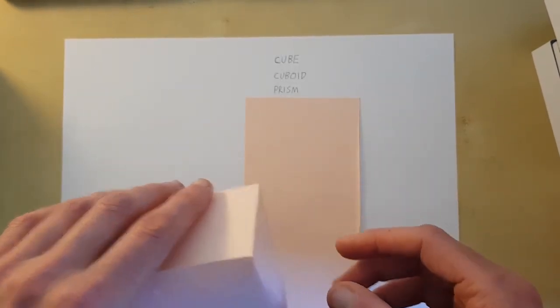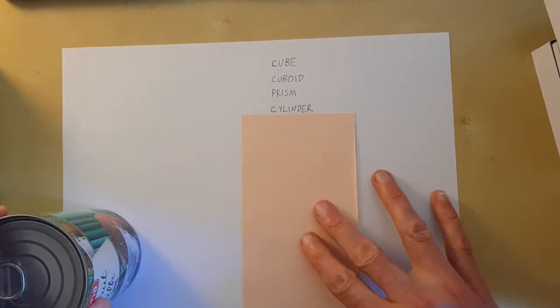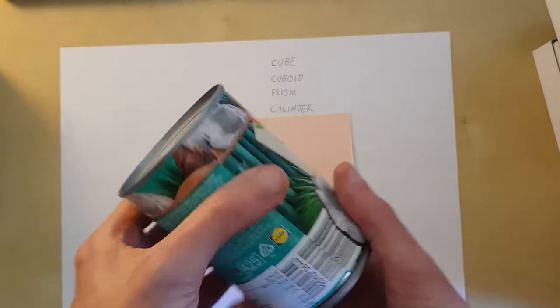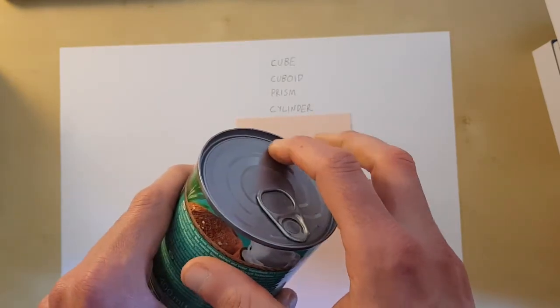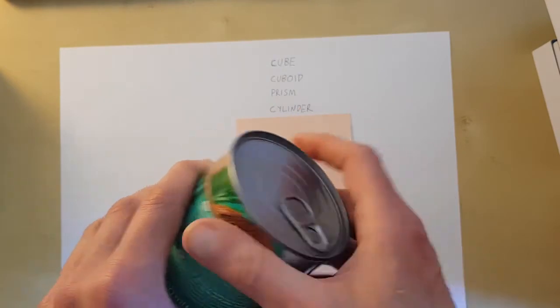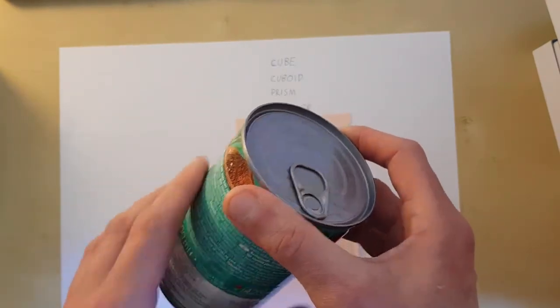Now, when instead of a polygon on one of the ends, we've got a circle on each of the ends, then we've got what's called a cylinder. And there's an example of it, just a tin can. Not a perfect cylinder because it goes up a wee bit. There's a wee lip going round there and it's indented a wee bit in the bottom. But again, you get the idea.